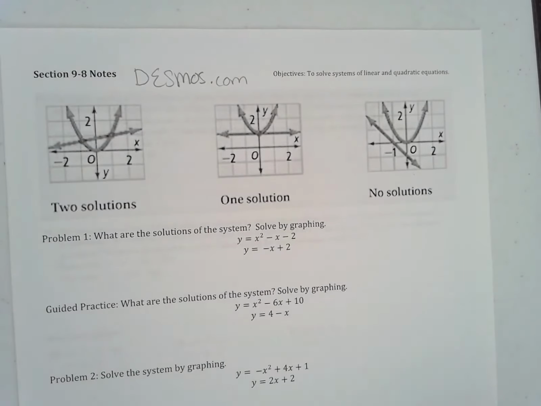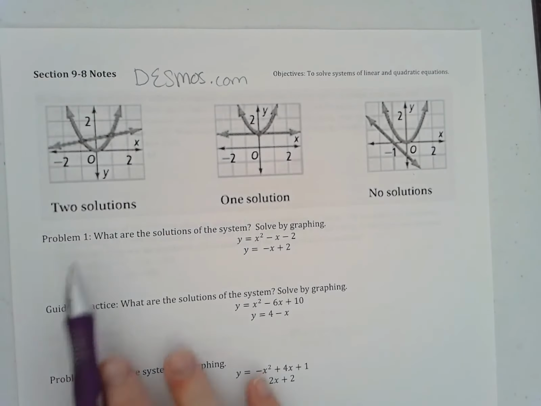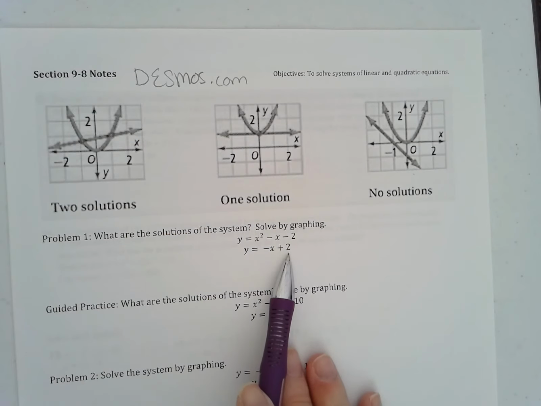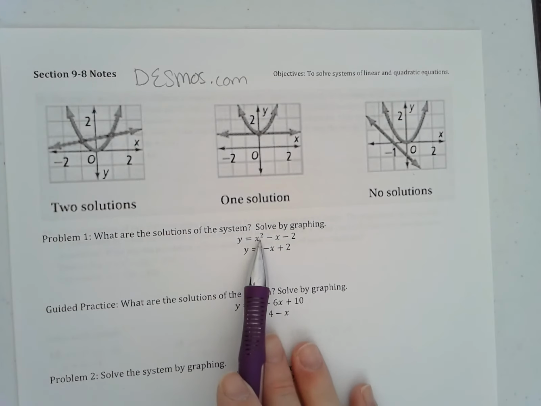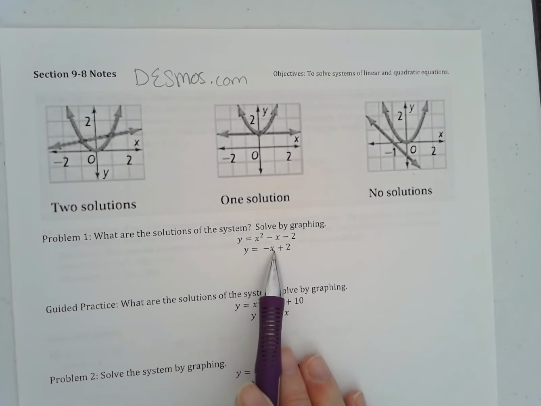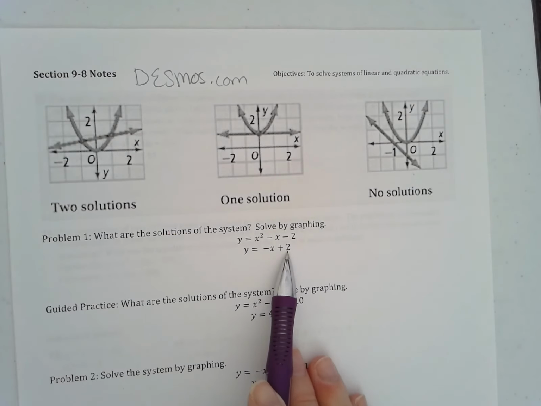So what we're going to do is we're going to use Desmos. So please start by typing these two equations into Desmos. So y equals x to the second minus x minus 2 and y equals negative x plus 2. So pause the video and graph both of those equations.